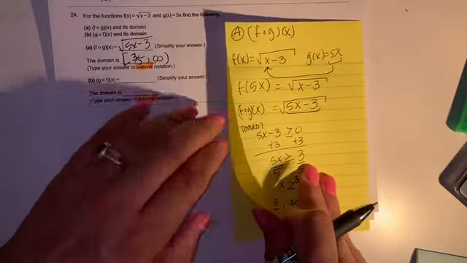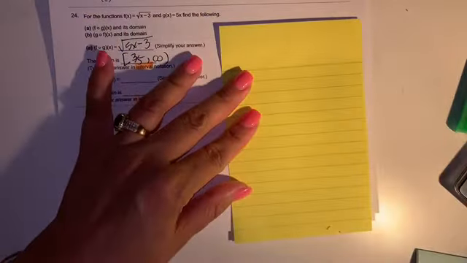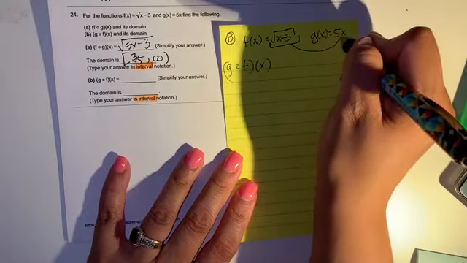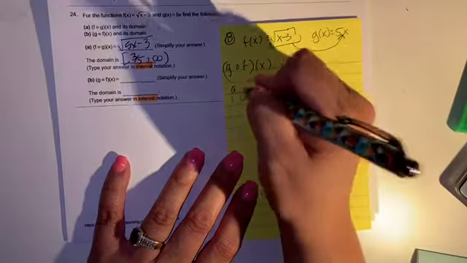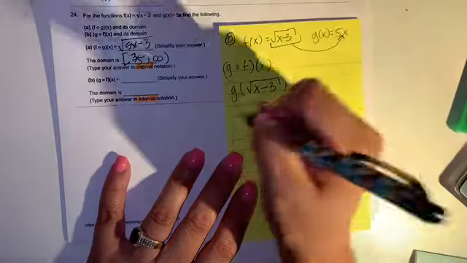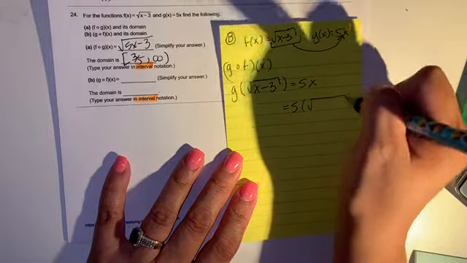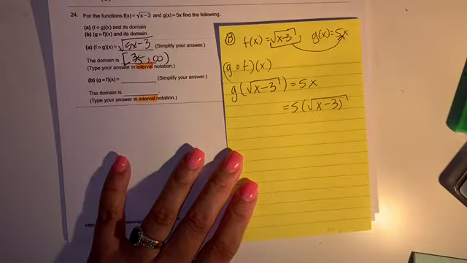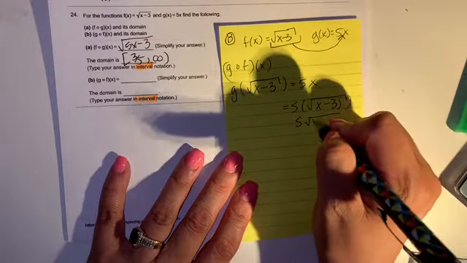Now for B. So we know that f of x equals the square root of x minus 3, and g of x equals 5x. I'm looking for g of f of x and then the interval. So this entire function is going to be going into x. So it's g of the square root of x minus 3, which equals 5 times the square root of x minus 3. So it's 5 square root x minus 3.